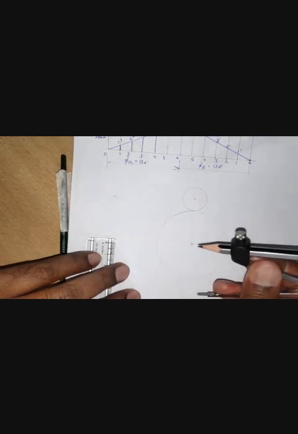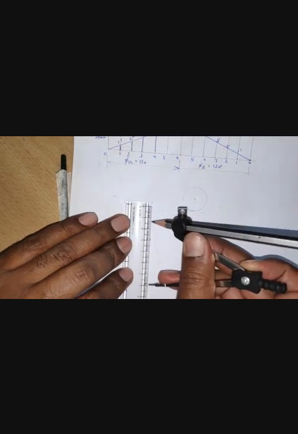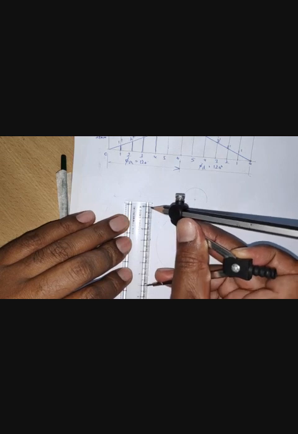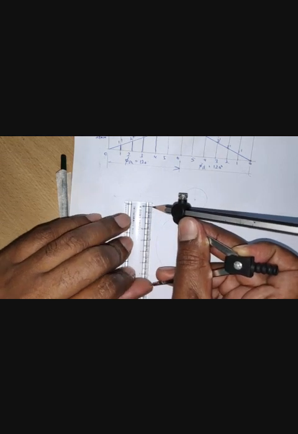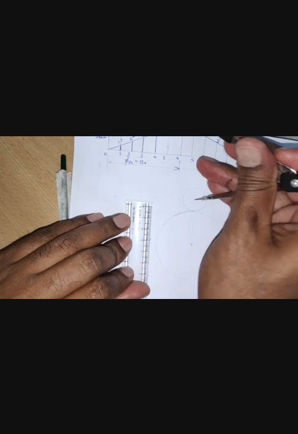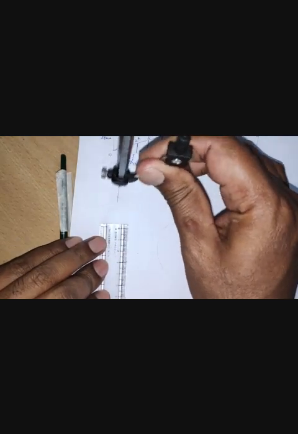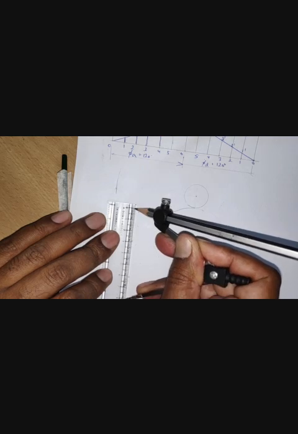So knowing these 2 centers, then we need to locate the point at which the oscillating lever is pivoted. So as per the data, the oscillating lever length is 70 mm. So I'll take 70 here, and then keeping the roller center, I draw an arc like this, and then it is given that from the center of the base circle to the pivot it is 80 mm.